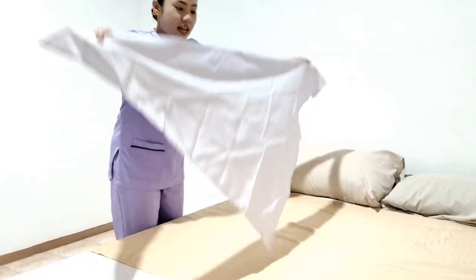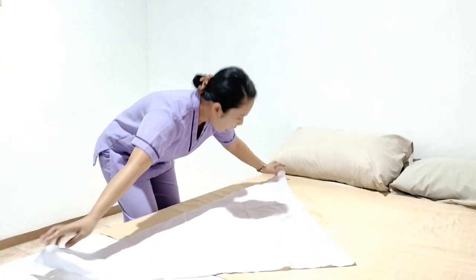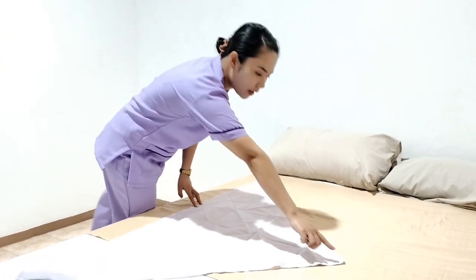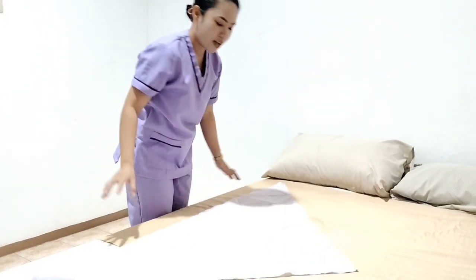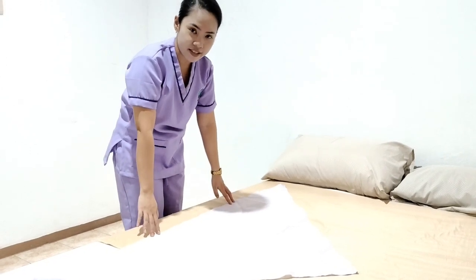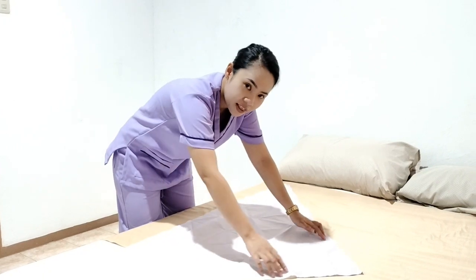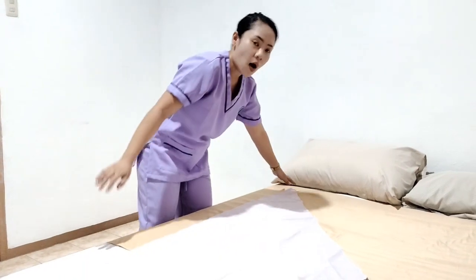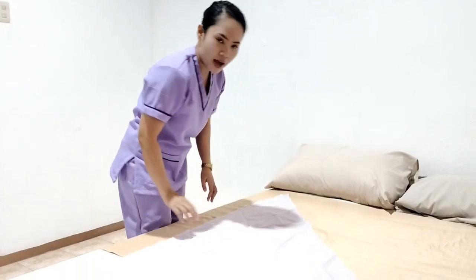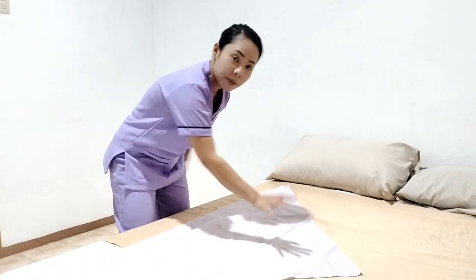So as you can see, I've prepared the triangle bandage. At the center is what we call the apex. Below is the base. At the opposite line are the sides. And the two edges are called ends. So again, apex, base, sides, ends, and the body.